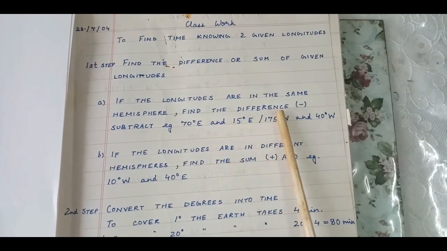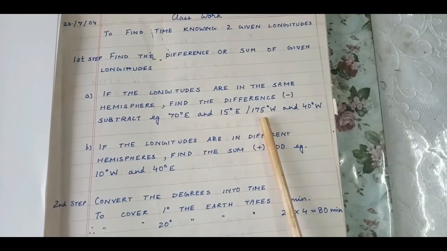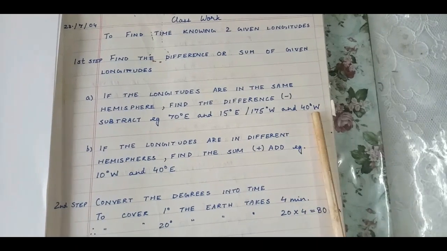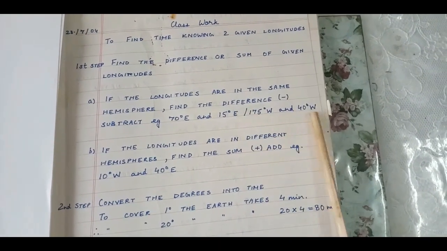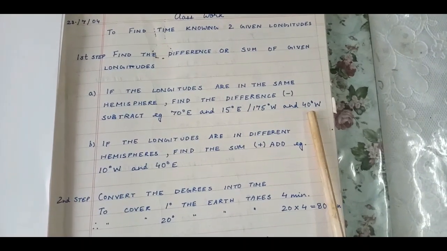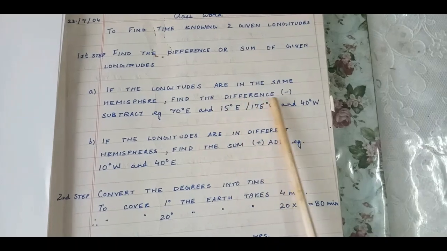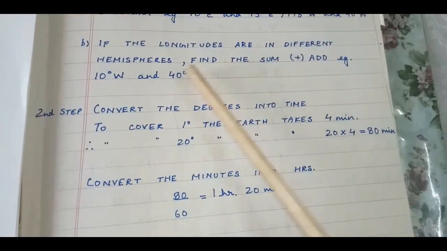You have to find the difference between them. Or 175 degrees west and 40 degrees west, which also come in the same hemisphere, and therefore you will again find the difference. You will subtract if a question is like this.